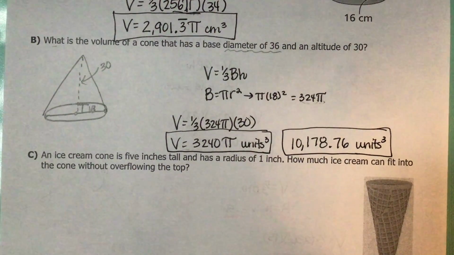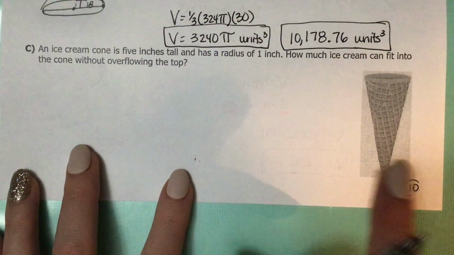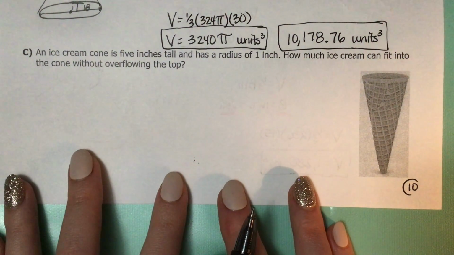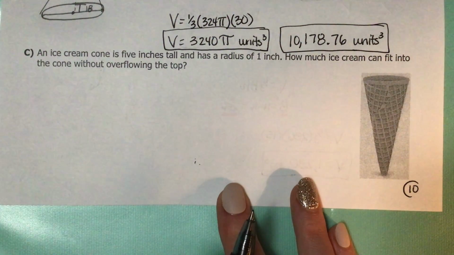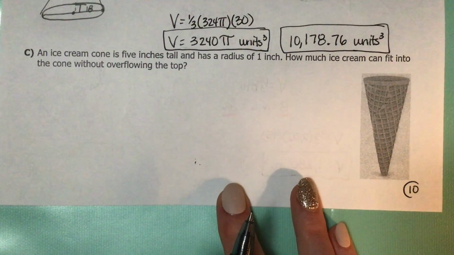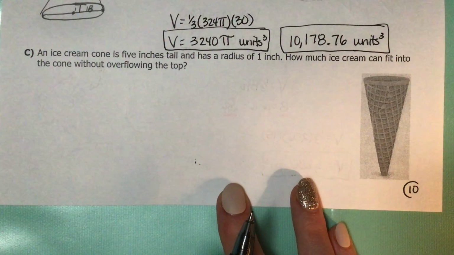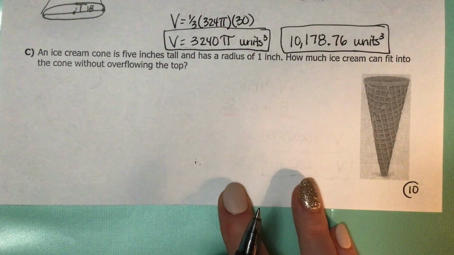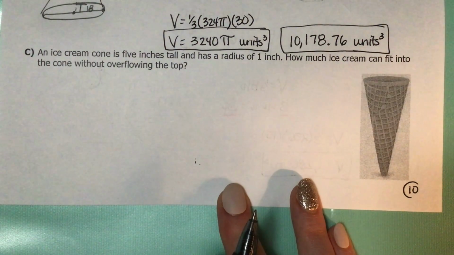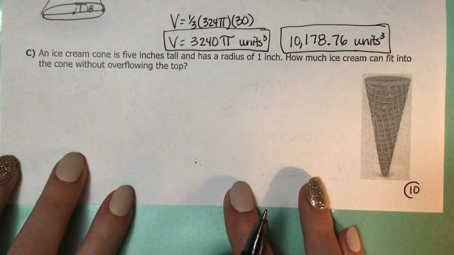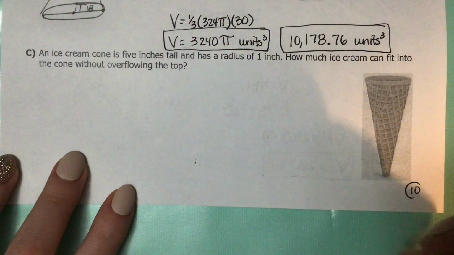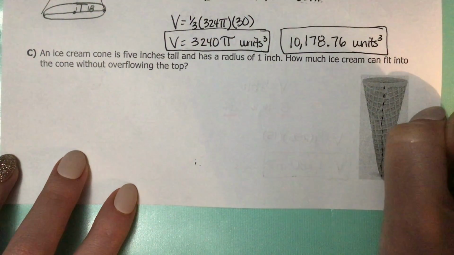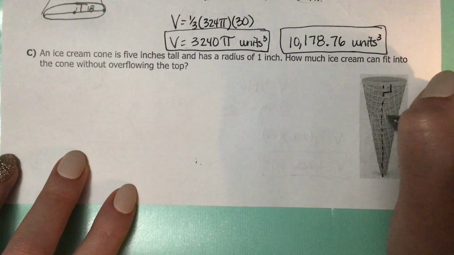All right. We have one more example, and we have an ice cream cone. So something that's really great about 3D solids is that they are all over the place. They are just in architecture, in art, in furniture, all that types of stuff is just all over the world. So this is a really cool chapter for when it comes to real world problems. So it says an ice cream cone is 5 inches tall and has a radius of 1 inch. So if we want, we can just draw that in our picture right here.